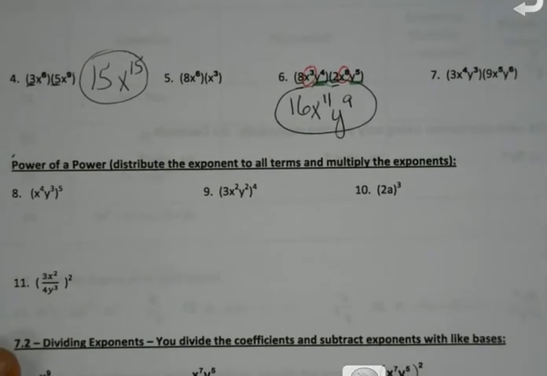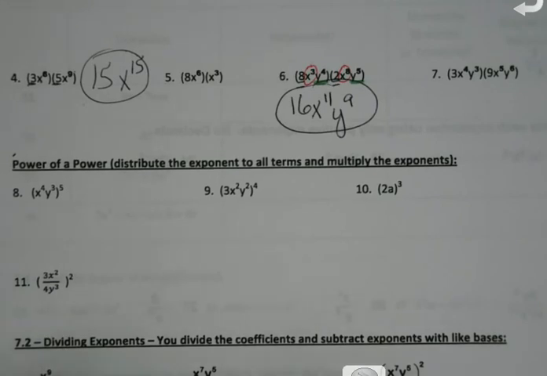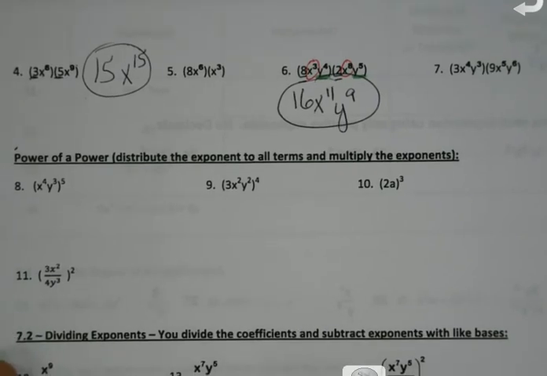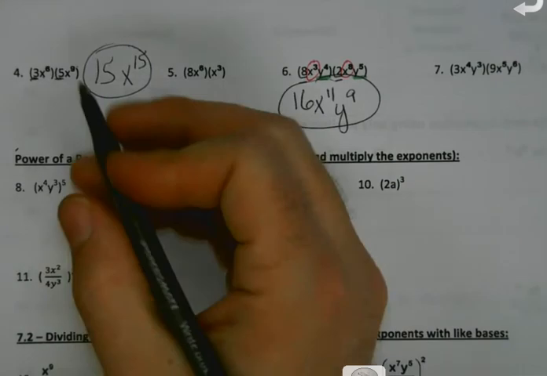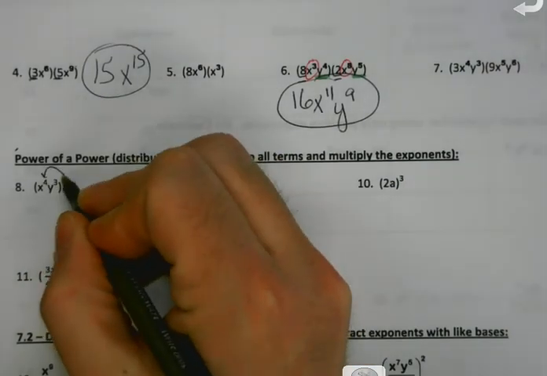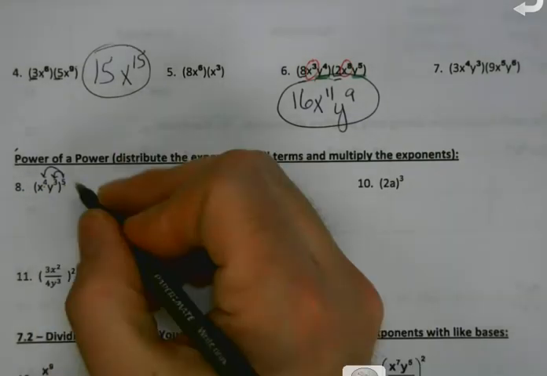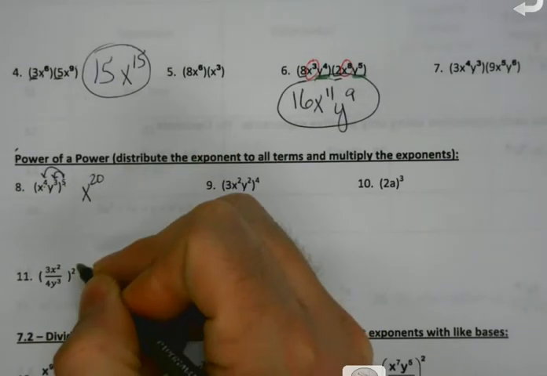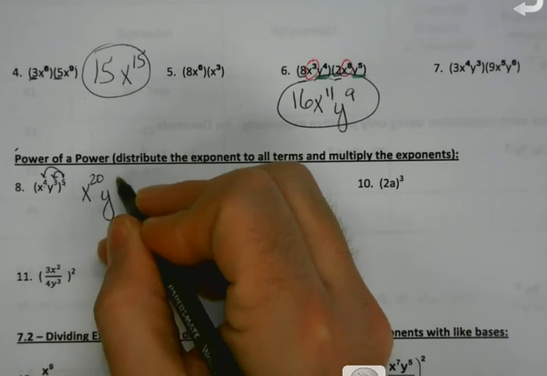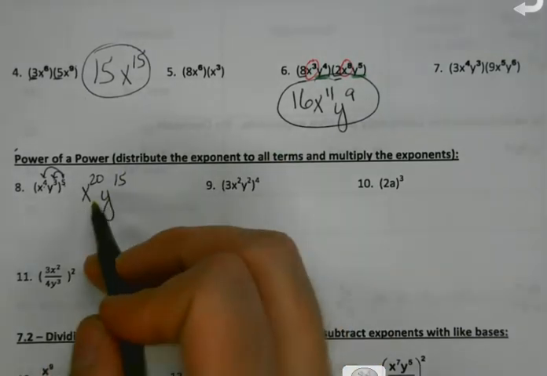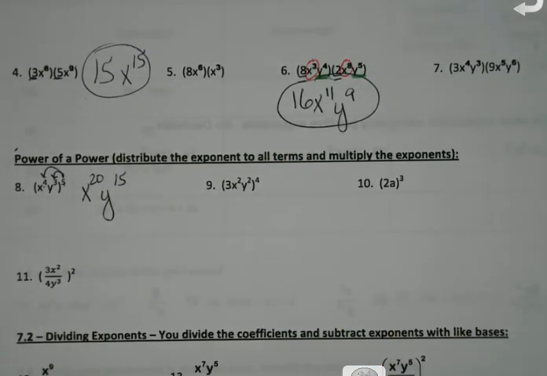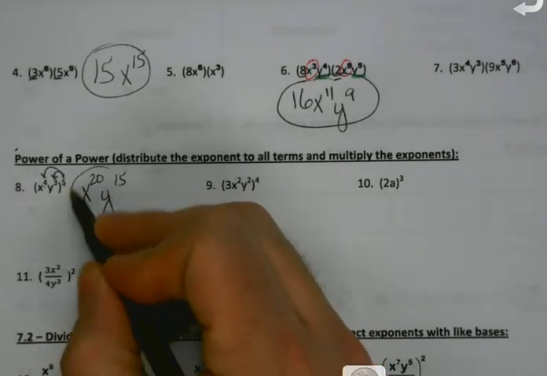So then I move down a little bit. And I get to power. Distribute the exponent to all the terms and multiply the exponents. So, again, four times 5 is 20. 3 times 5 is 15. Now, can I put those together and call it 35? Okay, hopefully somebody said no by this point. If that's not the case, why can't I? Right, different bases. I'm done.